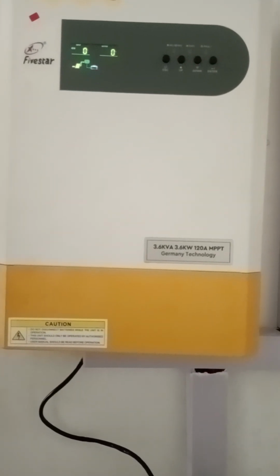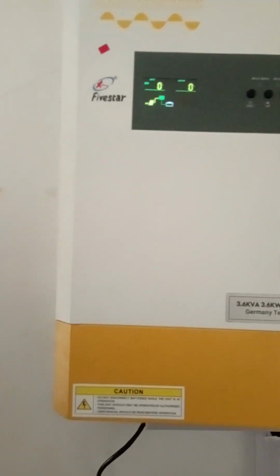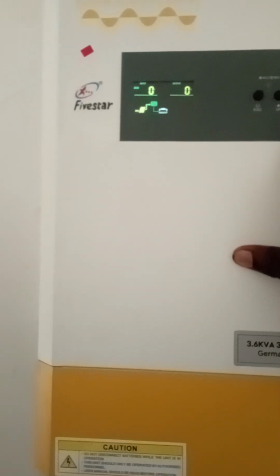Let me attach the communication cable so that you can see what it brings out after connecting it. I've connected the communication cable now, so it will wait for some time.